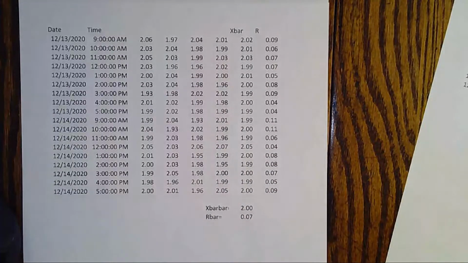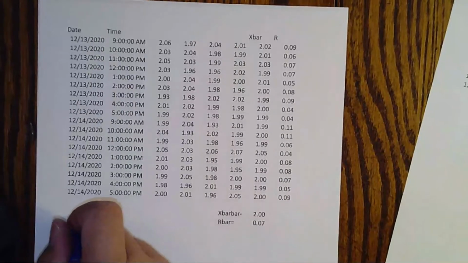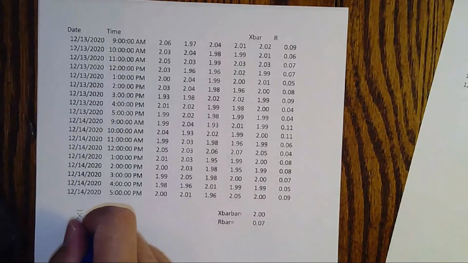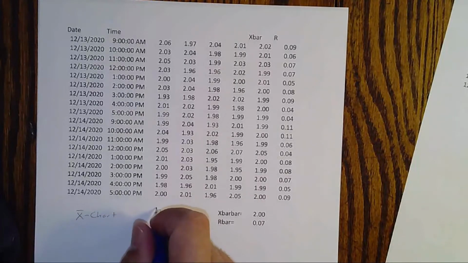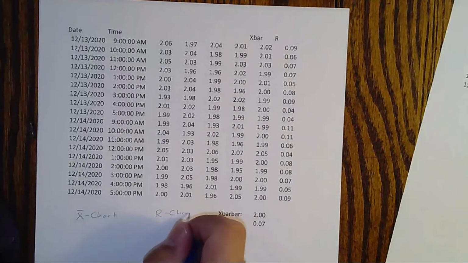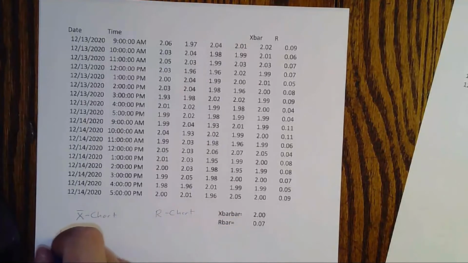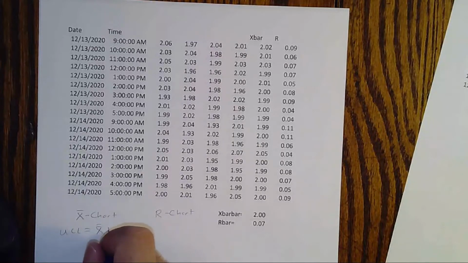So the next step is to calculate the control limits for the 2 charts. I'm going to make an X bar chart, and I'm going to make an R chart. For the X bar chart, the upper control limit is equal to X double bar plus A2 R bar.